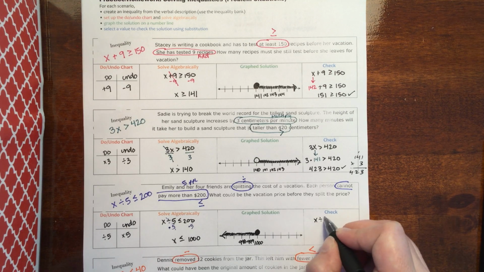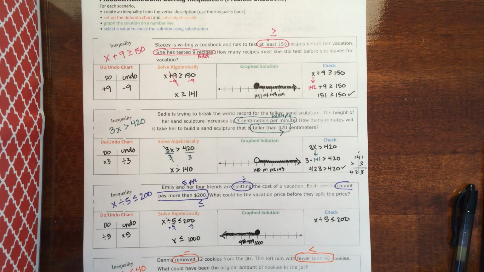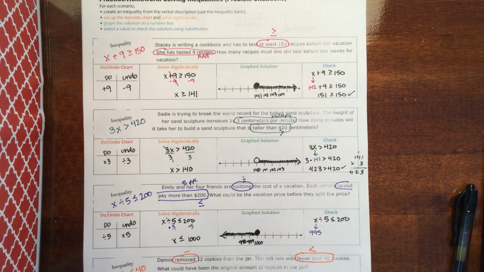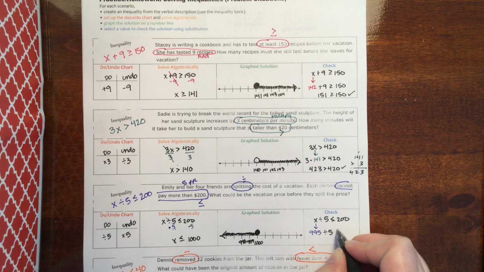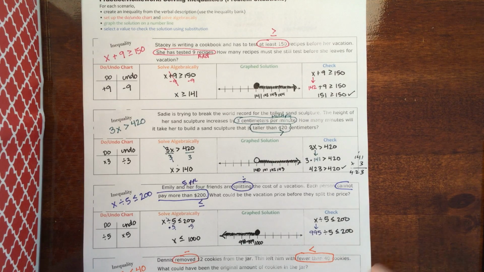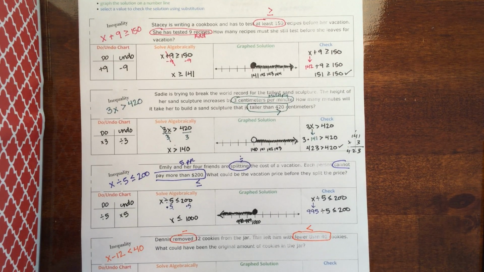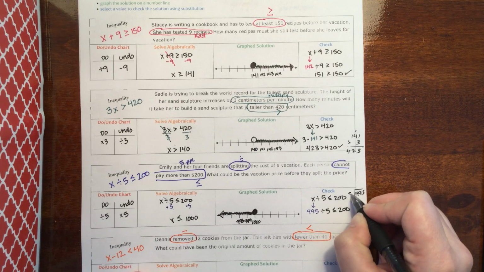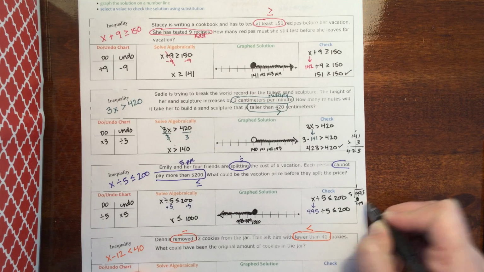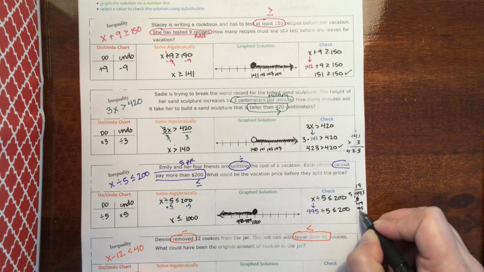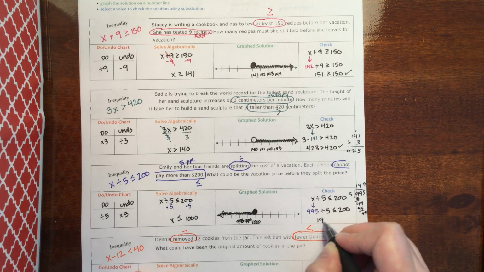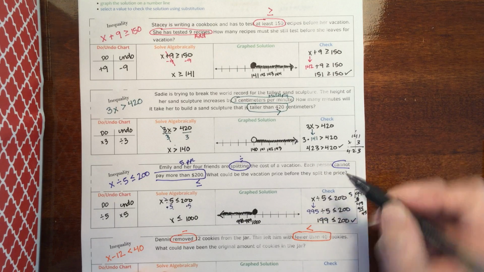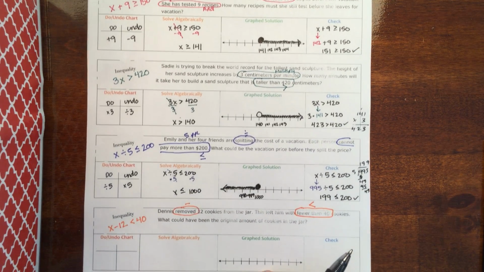When I check, I will write my original inequality. I'm going to pick a value to substitute for x. I'm going to pick 995. The reason I'm choosing that is because I can easily divide that number by 5 without getting a decimal. However, you could pick 999. There would be nothing wrong with that. This will give me 199. 199 is less than or equal to 200. That's true. And that means choosing a value less than 1,000 worked.